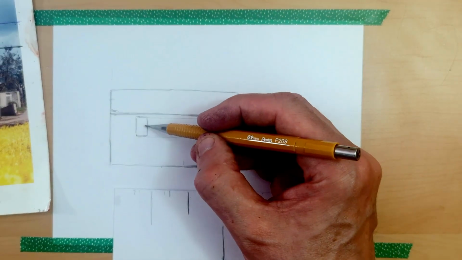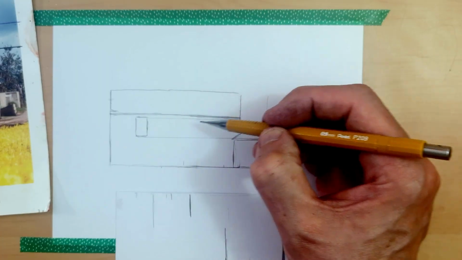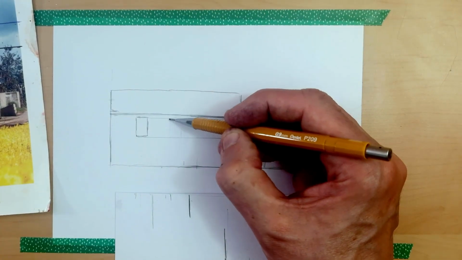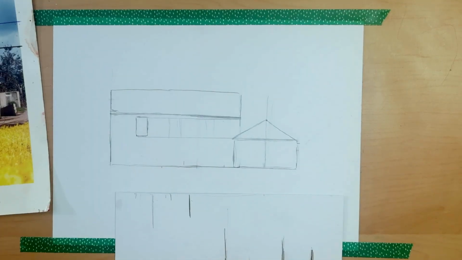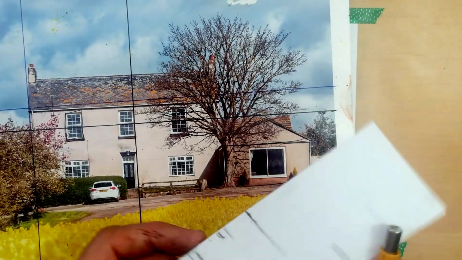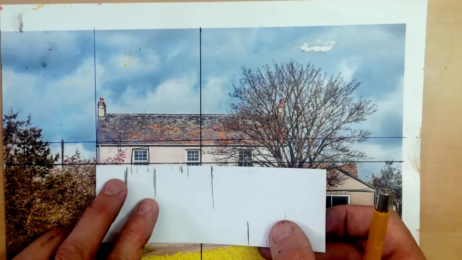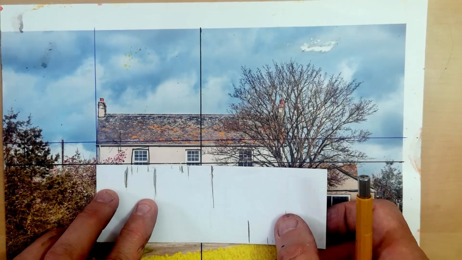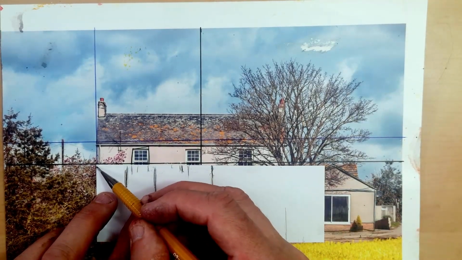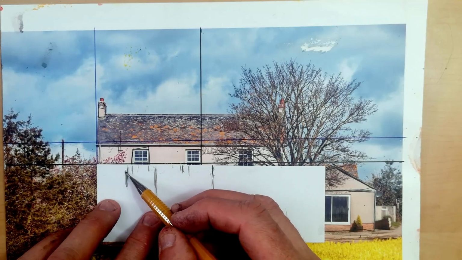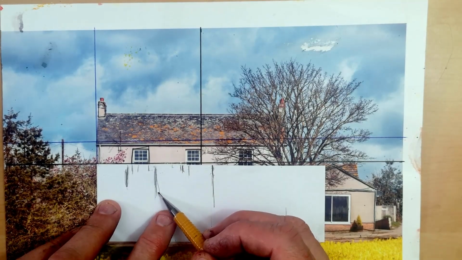So all we need to know is where's the second window, where is the third window, where do you position them, and you just do exactly the same thing. You go across. Okay, first sector, halfway first sector, that's a true halfway.